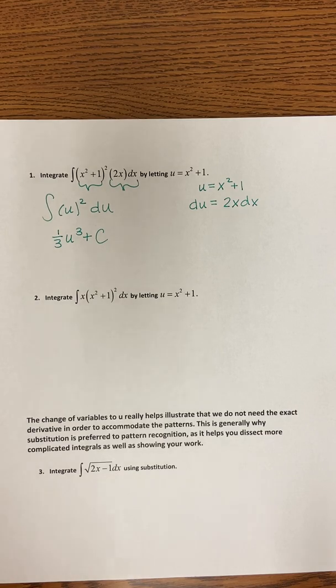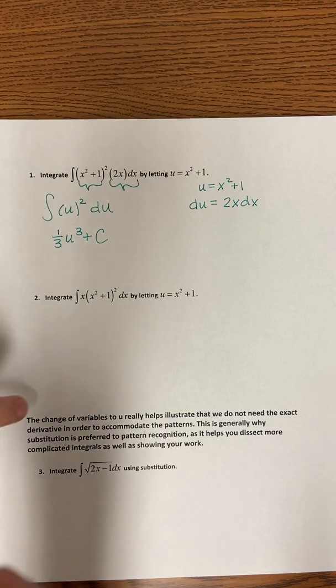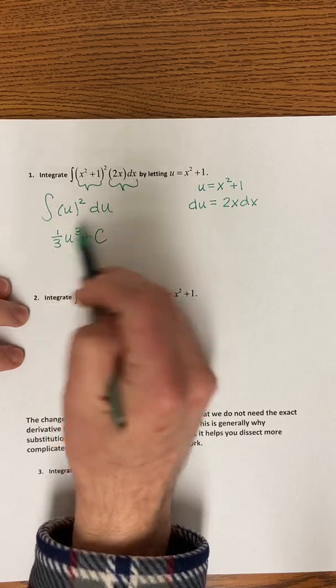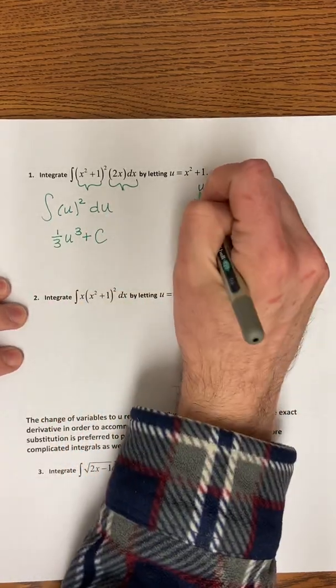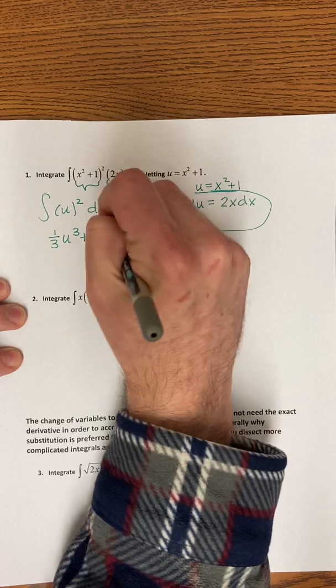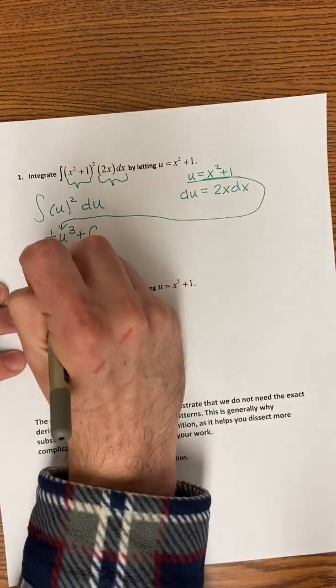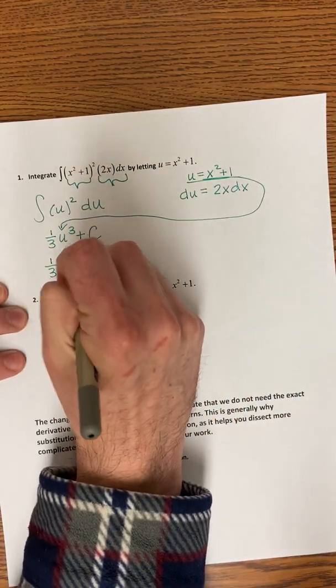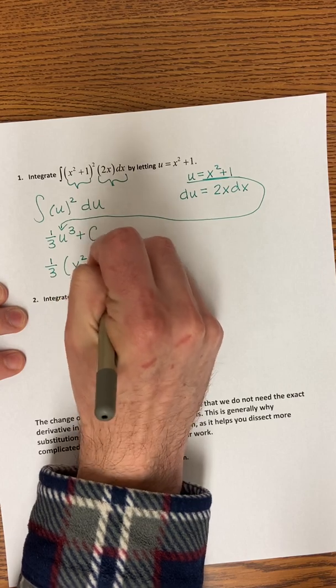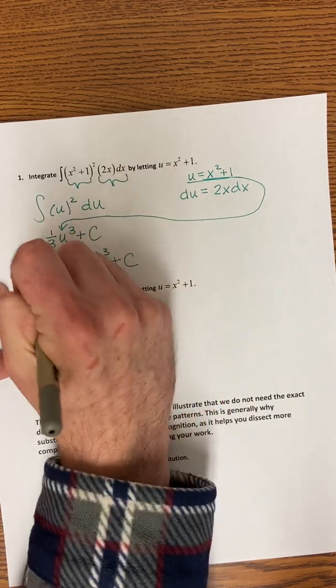Now, because the problem didn't start in terms of u, I shouldn't end it in terms of u either. The whole point of this was to make the integration easier. But what is u really? It's x squared plus 1. So this is really 1/3 times (x squared plus 1) to the third power plus c.